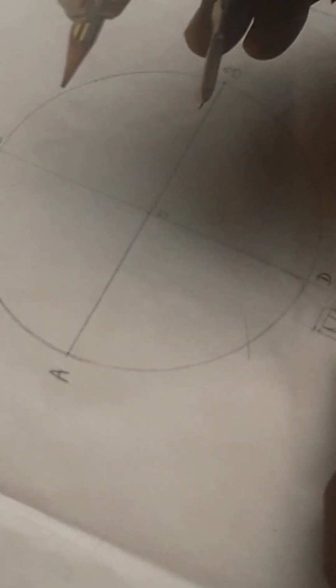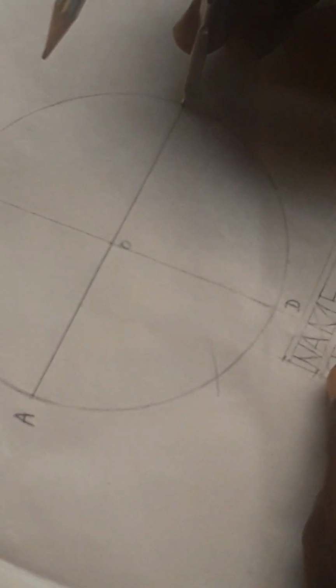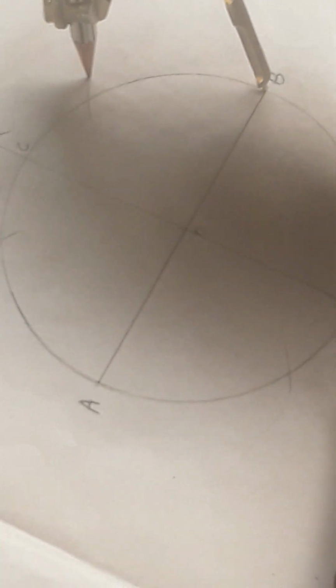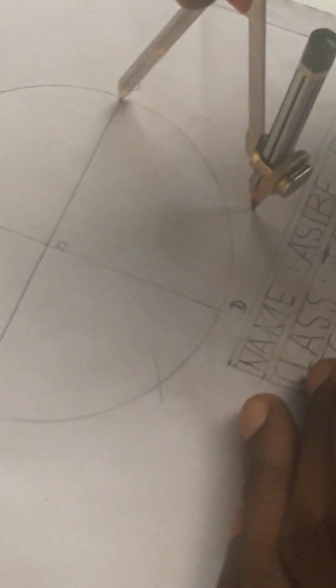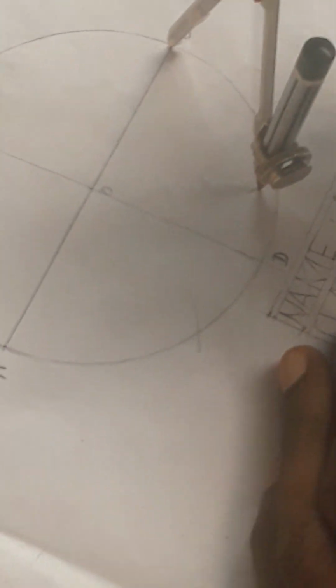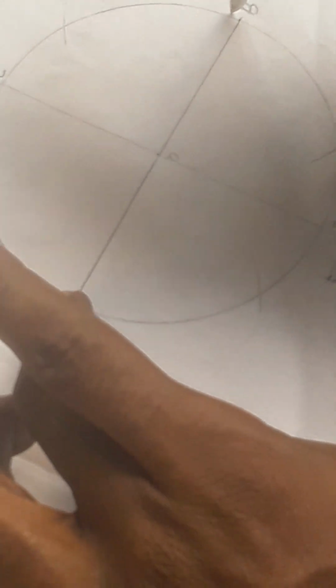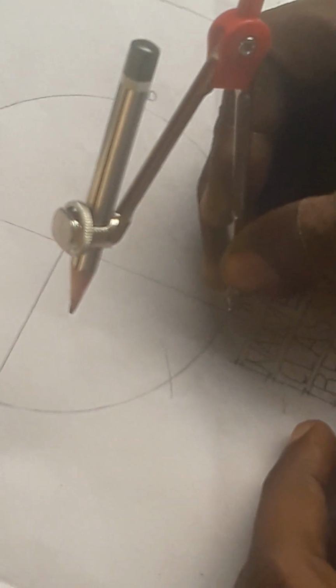So now, having done that, you center at point B. Do the same thing. Mark off with the same radius, above and below, along the circumference of the circle. Yes, that's exactly what you do. You have done A, you have done B. Now you're going to do D. Just do the same thing for D. Center at point D. This is very, very simple.